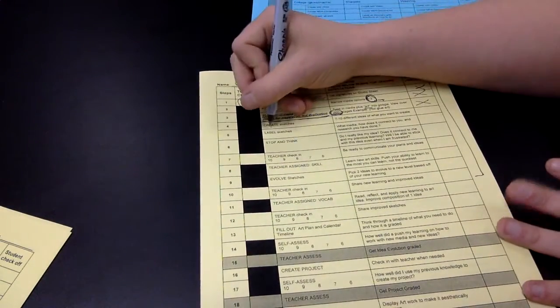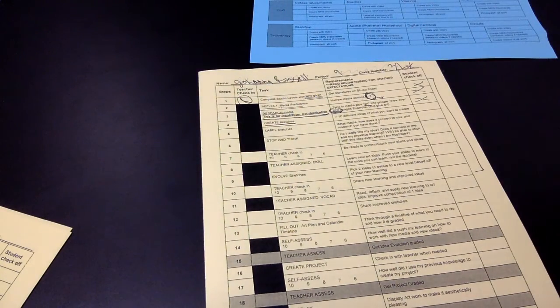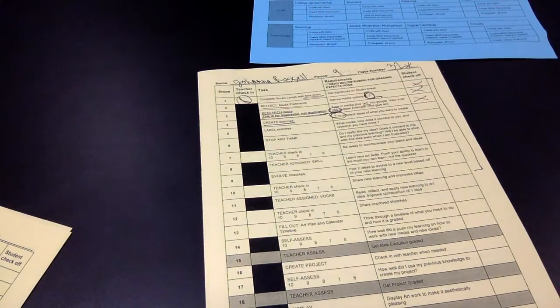You are now going to go into sketch mode. You're going to get out your sketchbooks, and in your sketchbook, you are going to make 7 to 10 different sketches or different ideas of what you want to do. It is important to note, when you are doing your sketching ideas, what a sketch means.